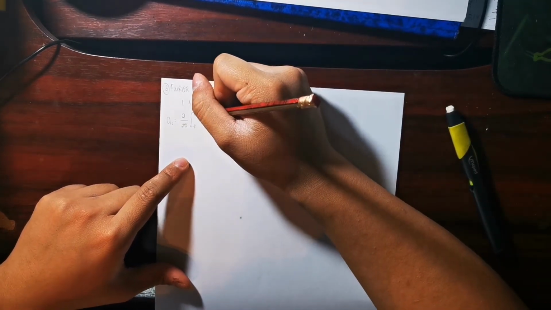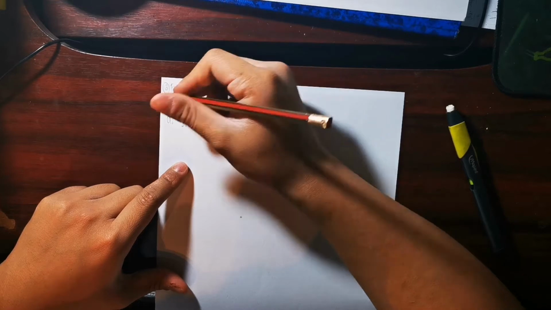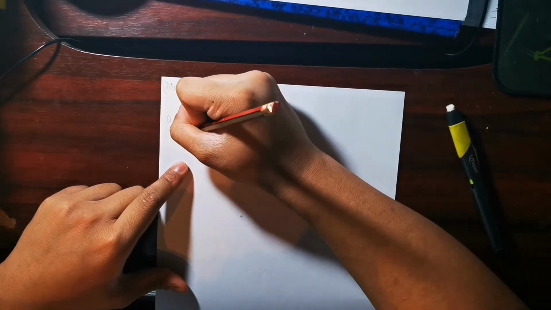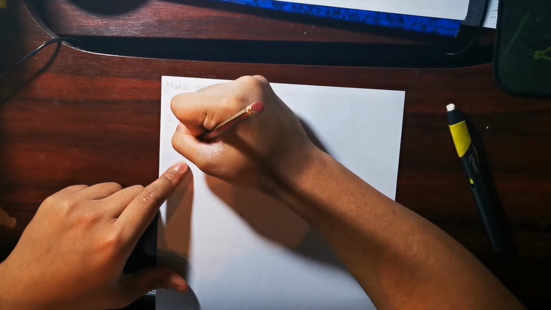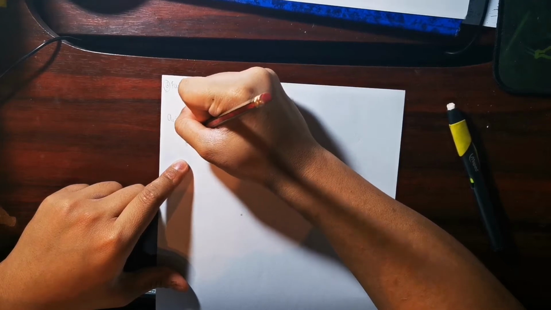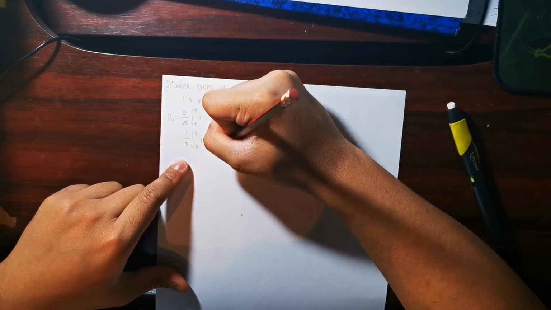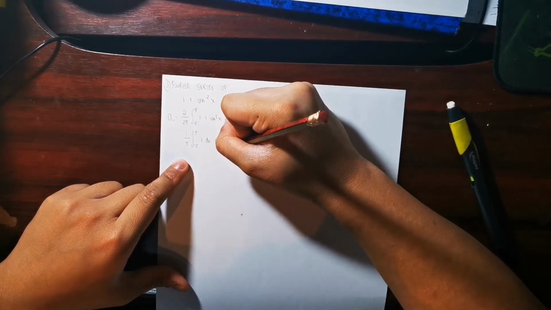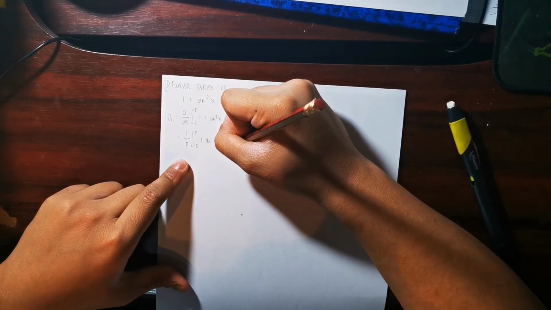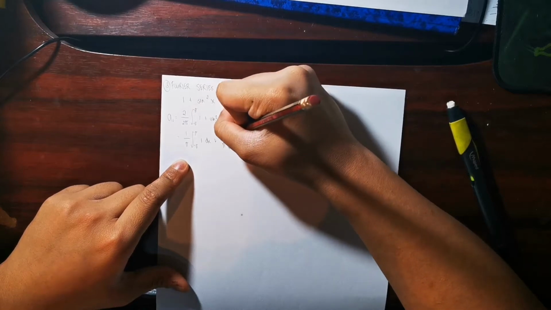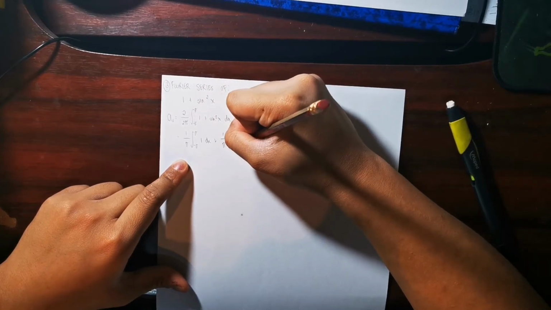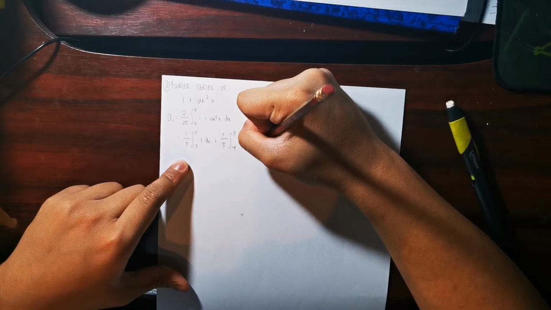So we will split this in two. We simplify to 1 over pi from negative pi to pi of 1 dx plus 1 over pi from negative pi to pi of sine squared x dx.